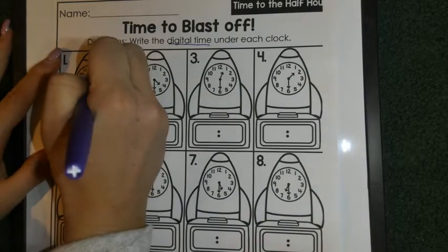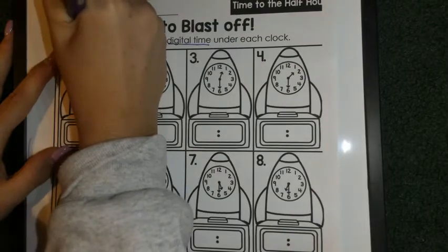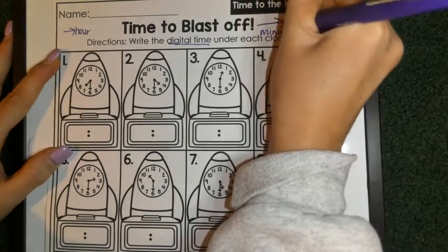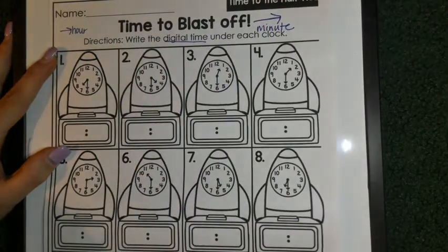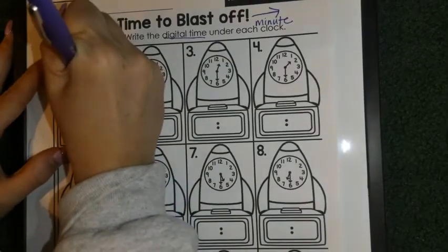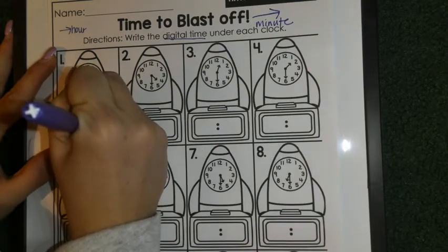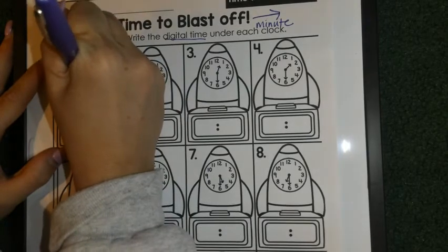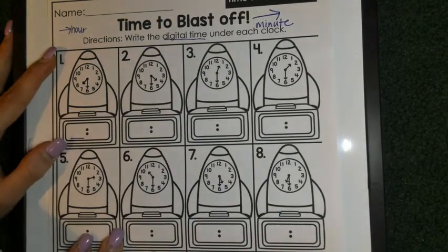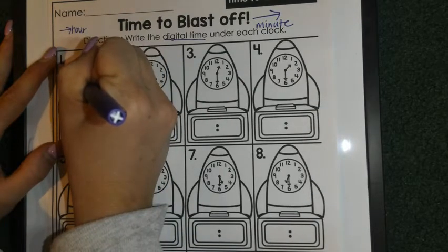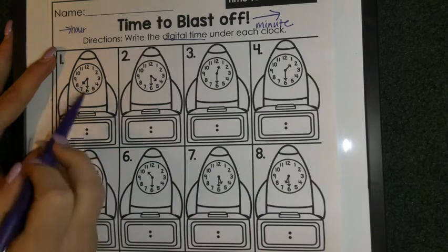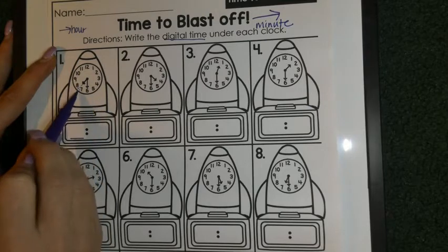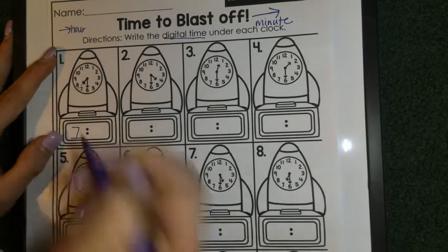I have my little hour hand. Remember, my hour hand is my short hand because hour is short. And my minute hand, minute is longer, so our minute hand is longer. Alright, so I'm looking for my hour hand first because I know that my hour goes before my double dots or a colon. So I'm going to look for the shorter hand first, and I see it here. And it's in between 2 numbers. So I know that it's still in the 7s area because my time hasn't quite touched the 8. Like I said, you always want to look at your hour hand and then look at the number behind it. So in this case, it's 7. So our hour is 7.